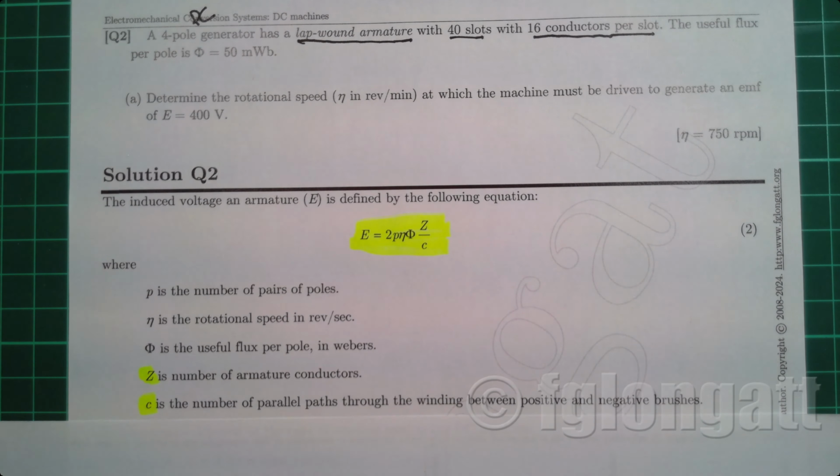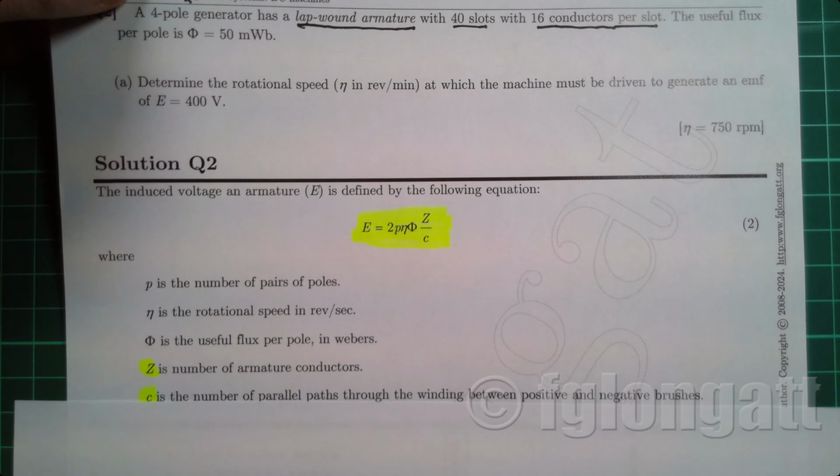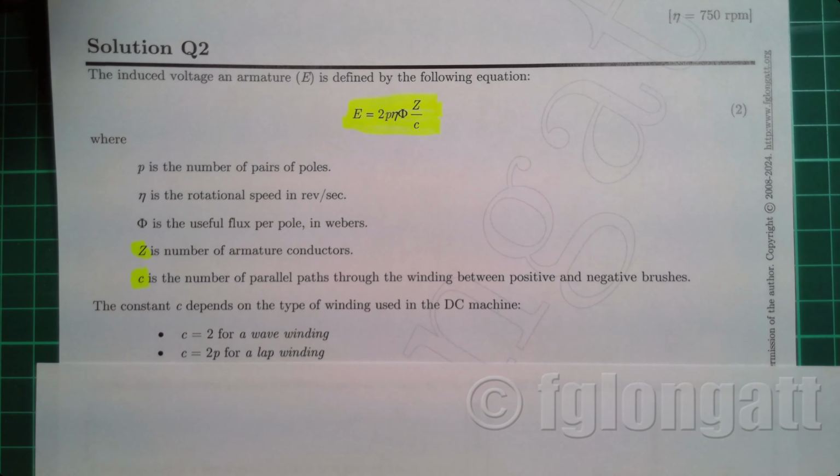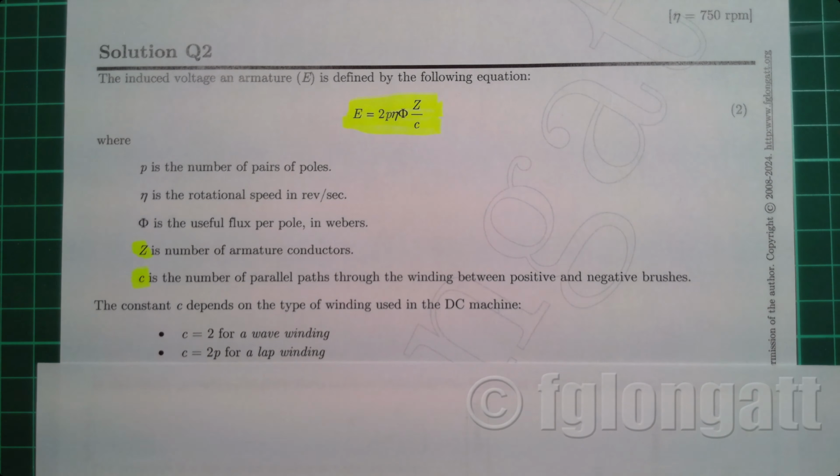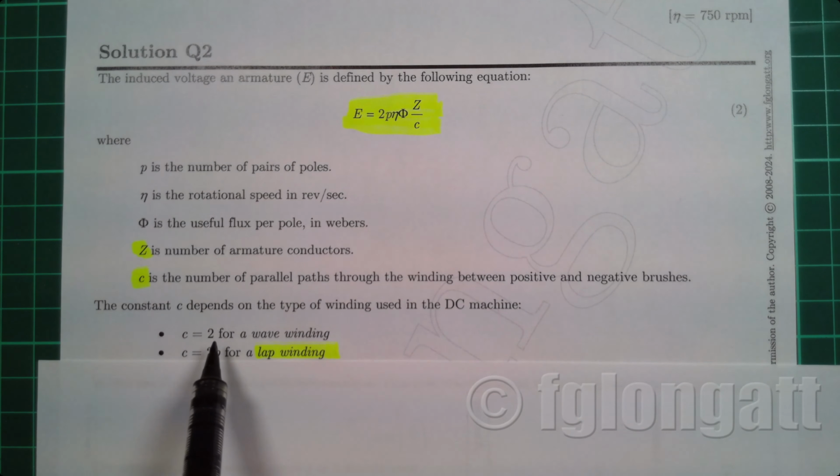So here we are again, and I was telling you how important it is to set Z and C. For the letter C, which represents the number of parallel paths, the solution is very simple, because depending on the winding that you are using, you will have different values for this constant. For instance, if you are using the wave winding, you can see over here the parameter C must be equal to 2.